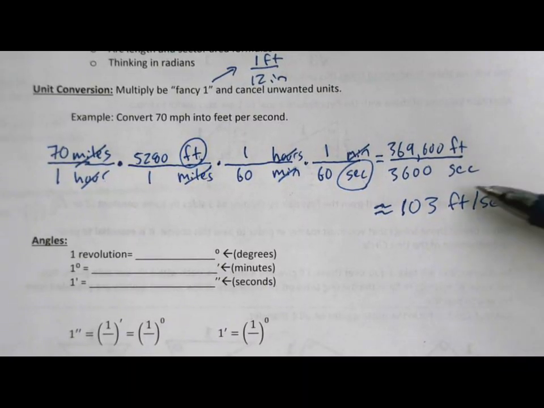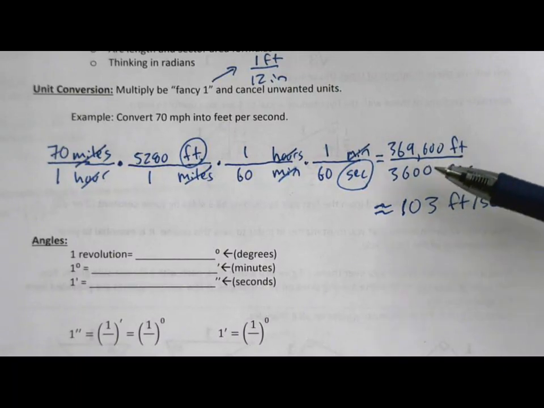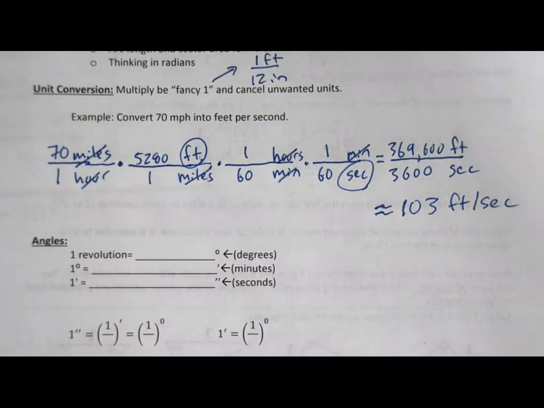Does anybody have any questions about that process? Multiply by fancy ones. Cancel the units you don't want, keep the units you want. All right, let's get specific into angles now.